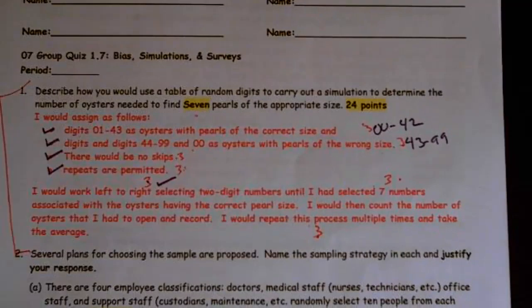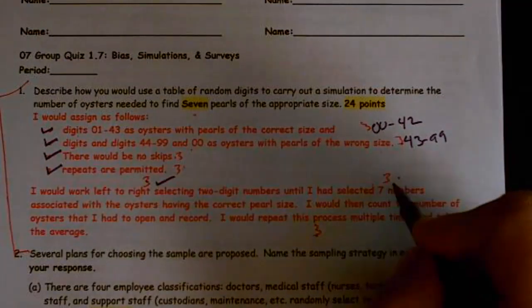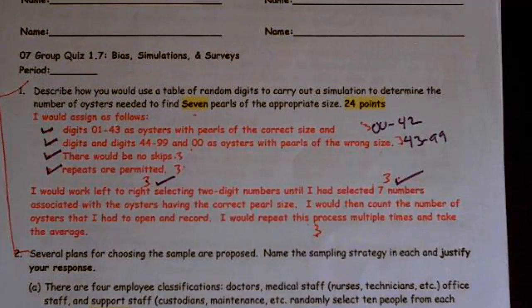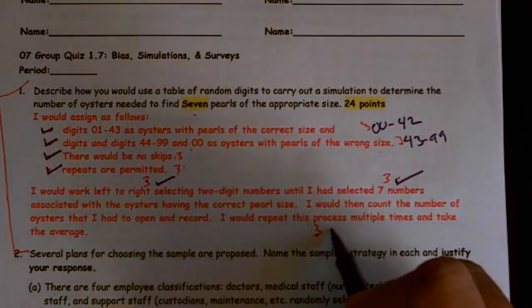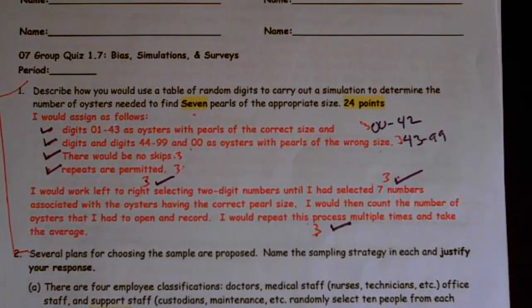That was worth 3 points. And when did we stop at trial? Well, we stopped once we got the 7 oysters. And then we needed to say that I would repeat the process and take the average. That was 7 things, which is 21 points. If you had all of those, you got the full 24 points. But essentially, that was 3 points apiece.